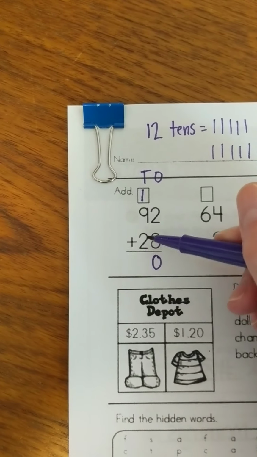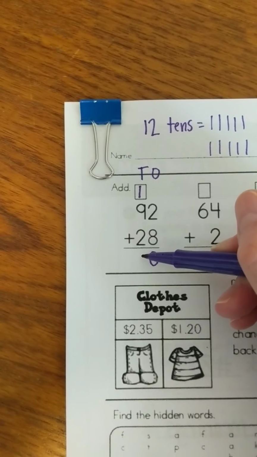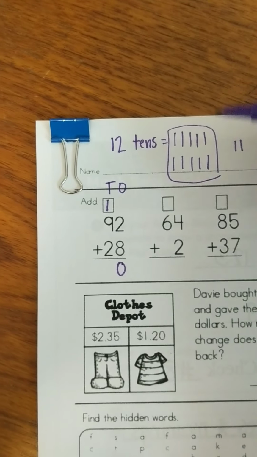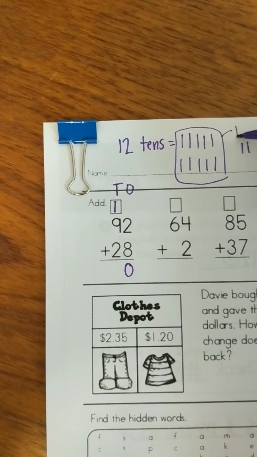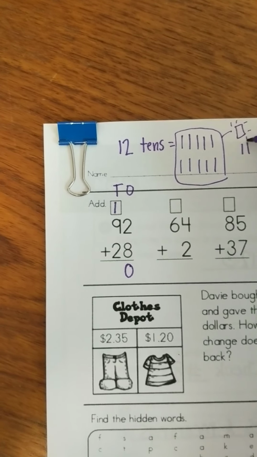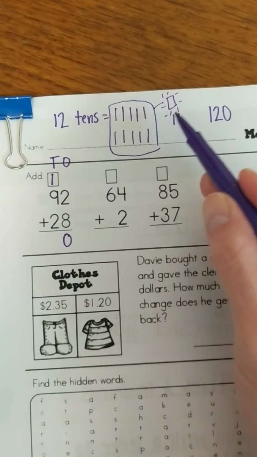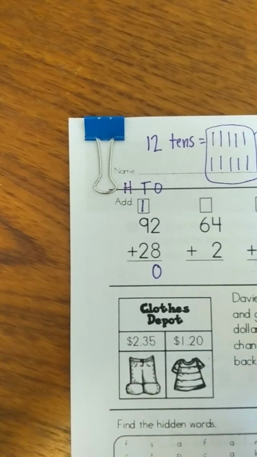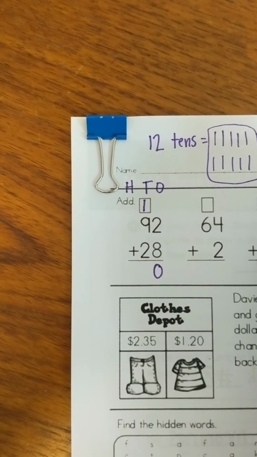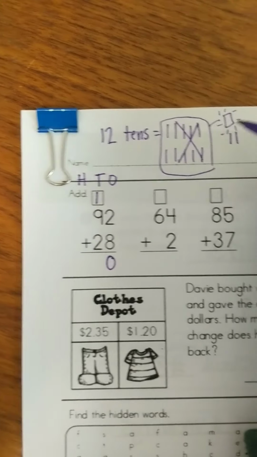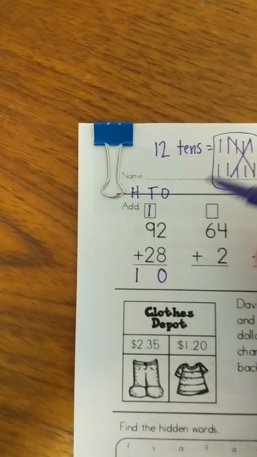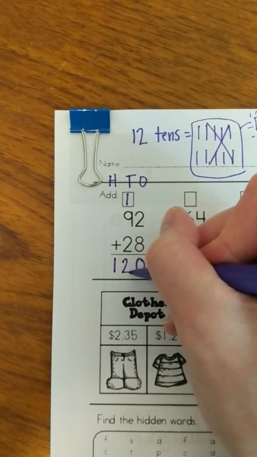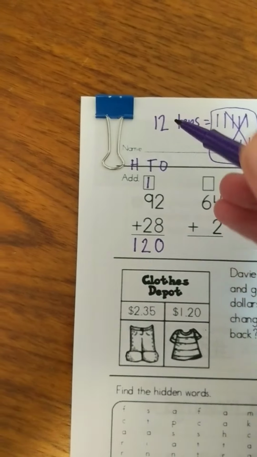But again, I can't put 12 tens in my tens place. What I can do is trade 10 of those tens in for a flat. And we did this just a little bit. I can trade those in for 100. So I'm now going to have a hundreds place. I'm going to trade those 10 tens in for 100, so I'm going to have a 1 in my hundreds place, but I still have 2 tens left over. So I'm going to put those 2 tens in my tens place.